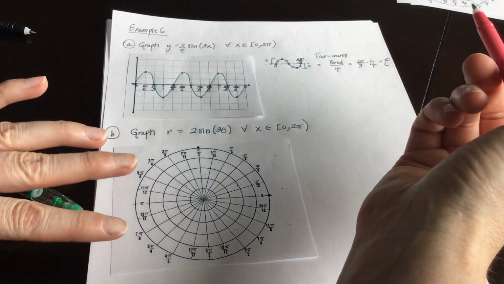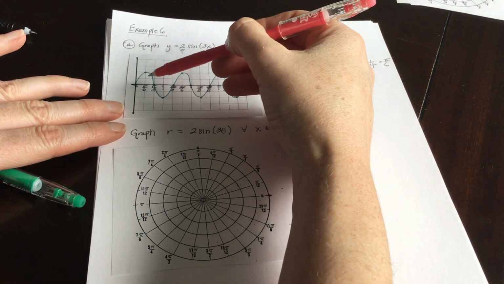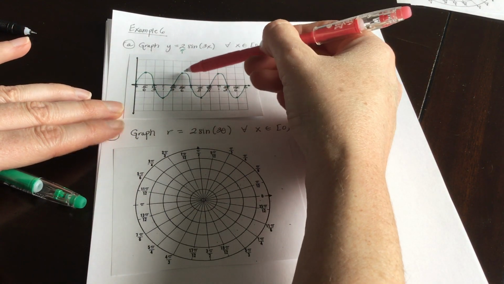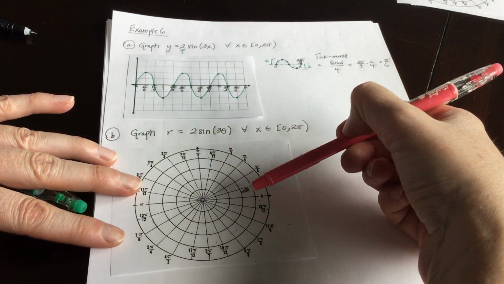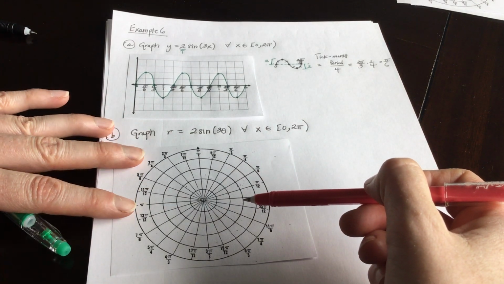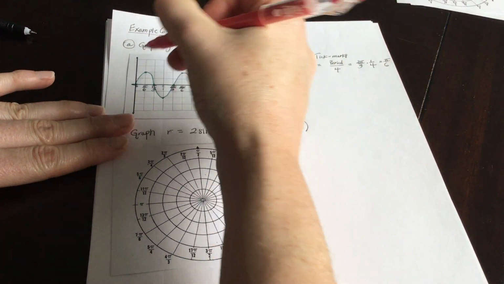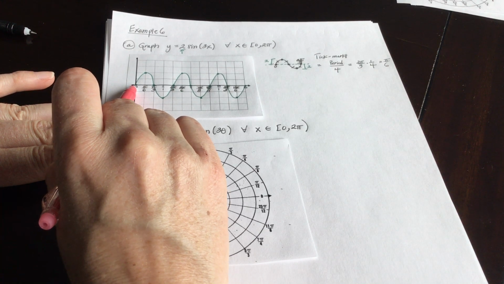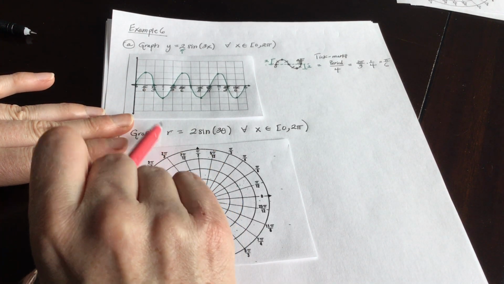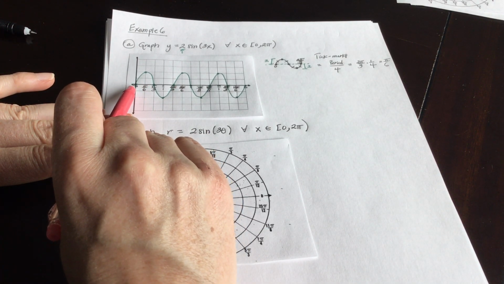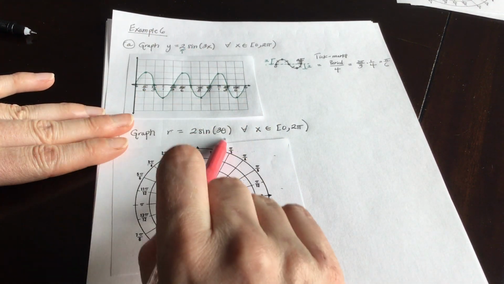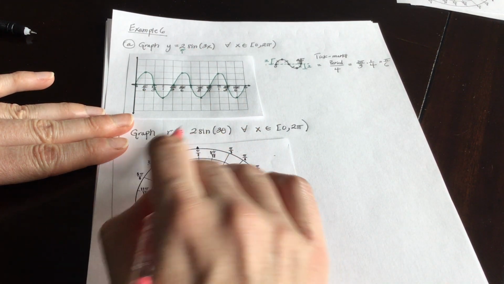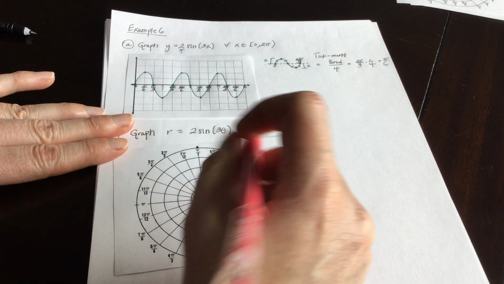And now let's talk about how what this does on a rectangular plane translates over into a polar plane. Notice that here your y, which would be your r value, was 0 when your angle was 0, or when your x is 0, which would turn into the point 0, 0 over here as well, which would just be the pole.